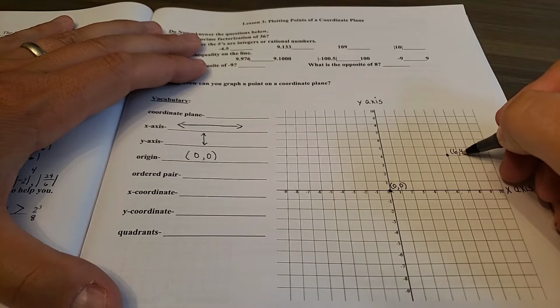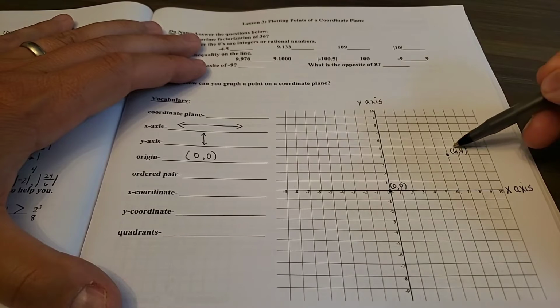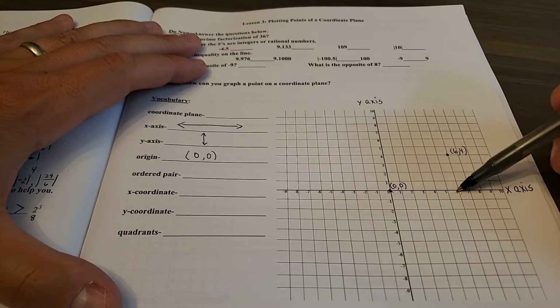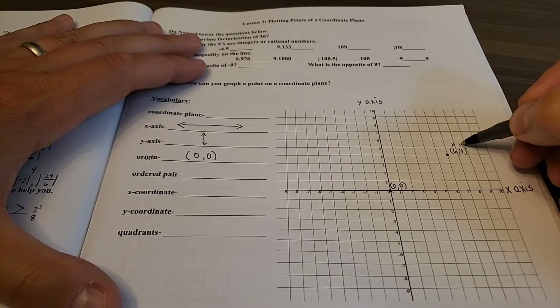6, 4. That is called an ordered pair. They call it a pair because it's 2 numbers. 6 on the x, 4 up on the y.